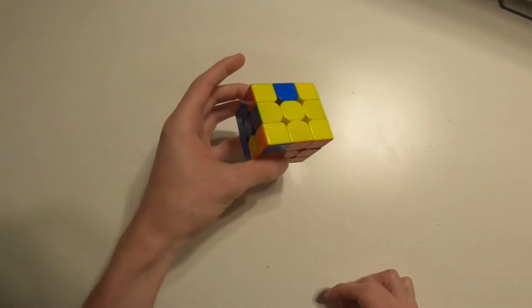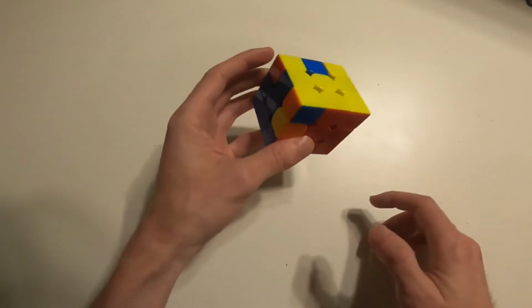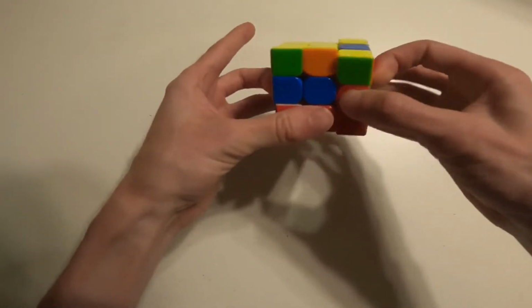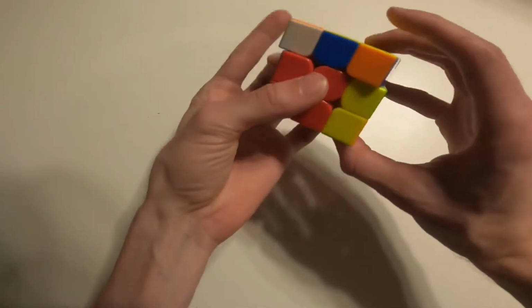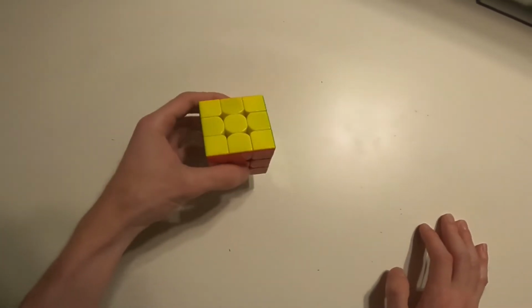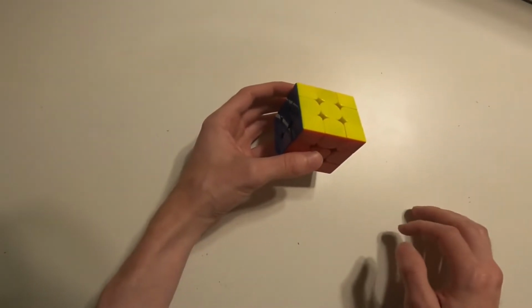And then a few cases are just an edge comm canceled into an R-perm. So with this edge swap, it's actually pretty efficient to just cycle this piece to here, and then cancel that into an R-perm. Maybe not totally optimal, but it's certainly better than just doing an edge comm followed by a J-perm for parity.